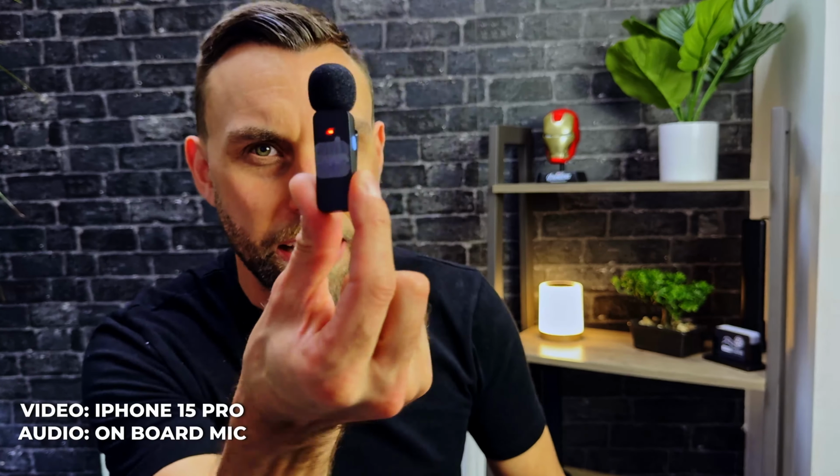Now, on the iPhone 15 Pro, this is the in-camera audio you can hear right now. It's decent, it's pretty good, you could probably work with it, but we're going to level that up, and this is the first thing we're going to spend on our budget, and we are going to use this.